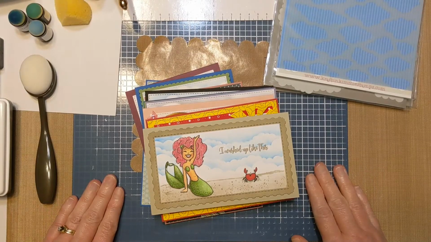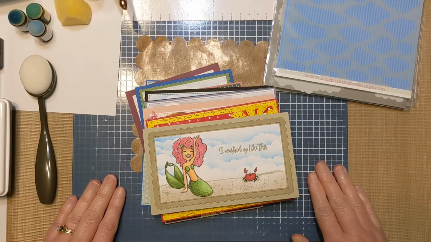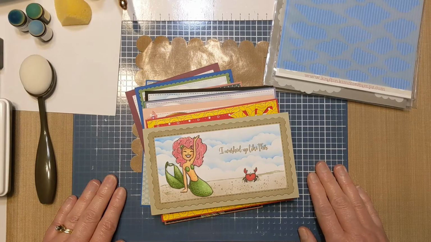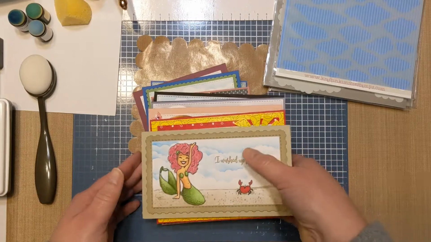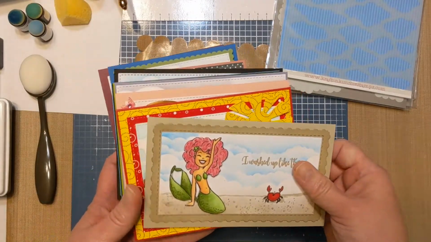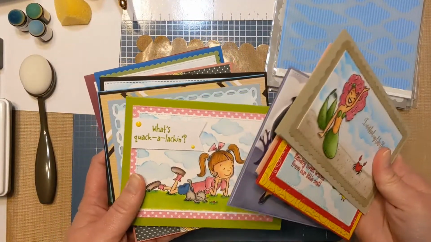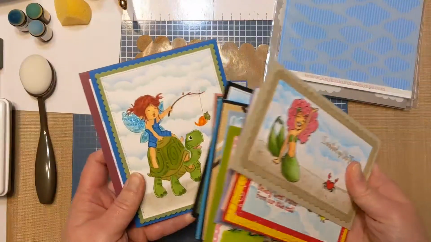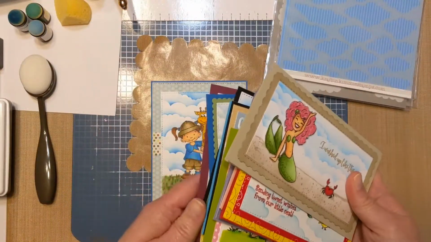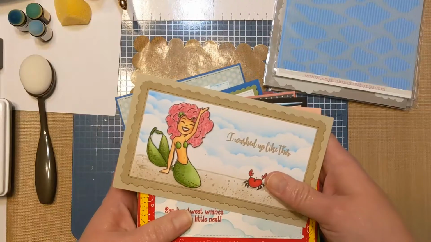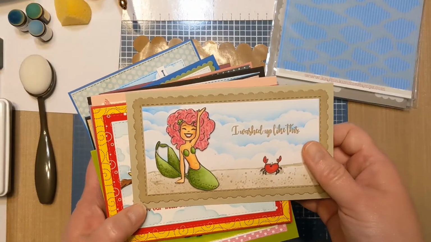Welcome back to my channel and welcome to the first official video of Fun with Stencils. Today we're going to be doing one of my favorites, which is making clouds. I did share all of these cards on the intro video. These are all ones that have clouds in them. Lots and lots of different ways to do clouds, believe it or not.